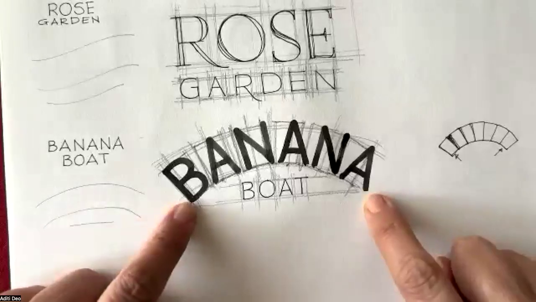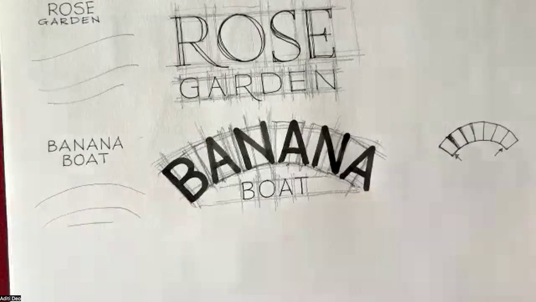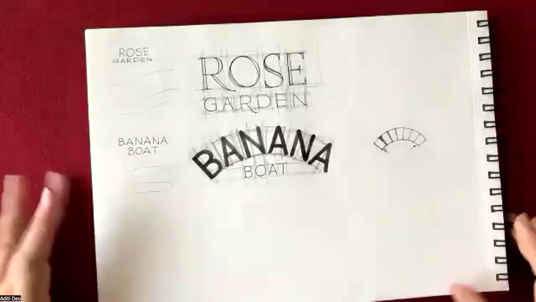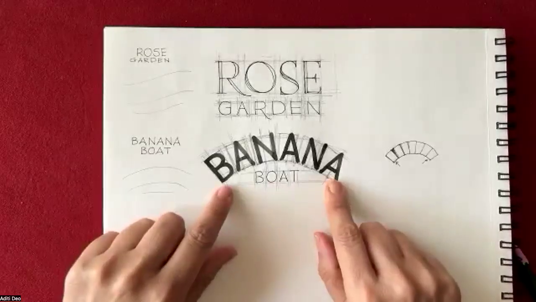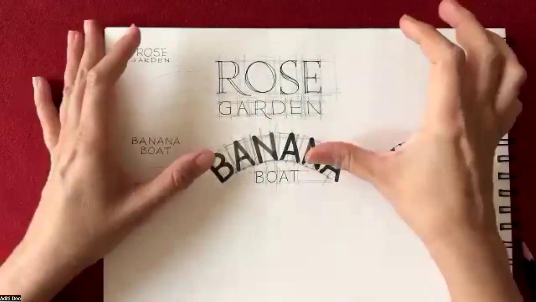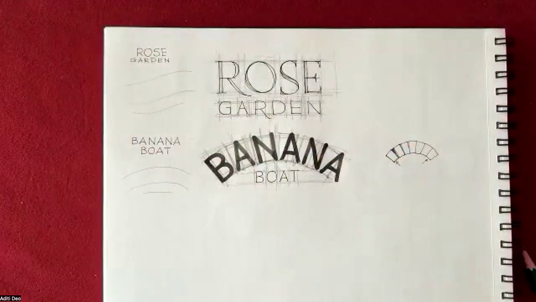Now my B and A should have ended on the same point, but that's okay. Can you see? It's a little off. Just a little. So this is all you need to do, and you will start making much nicer looking letters and still make a whole lot of variations.